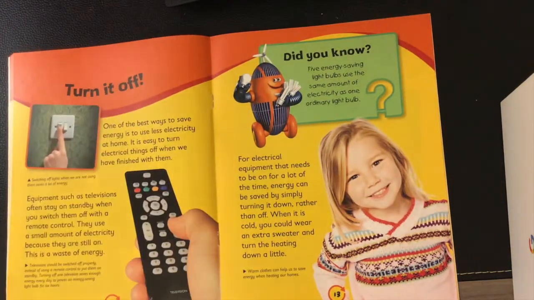Turn it off. One of the best ways to save energy is to use less electricity in the home. It is easy to turn electrical things off when we have finished with them. Equipment such as televisions often stay on standby when you switch them off with a remote control.